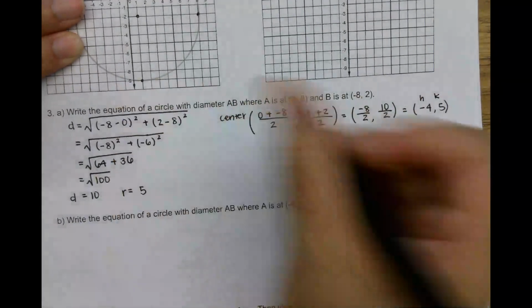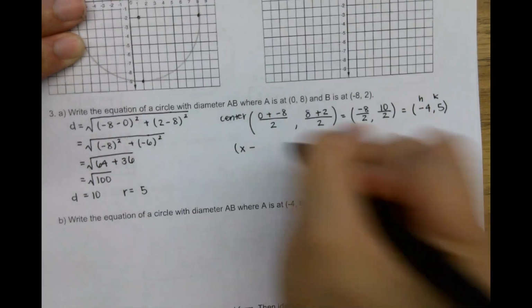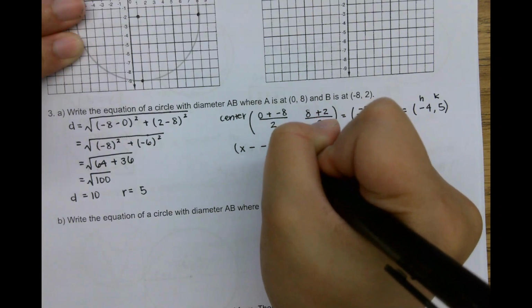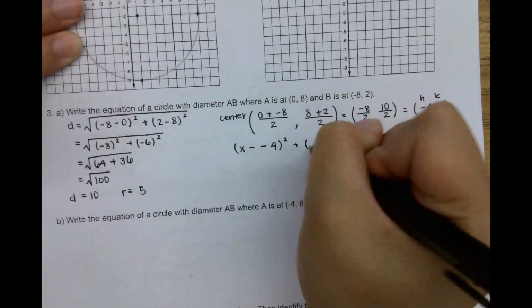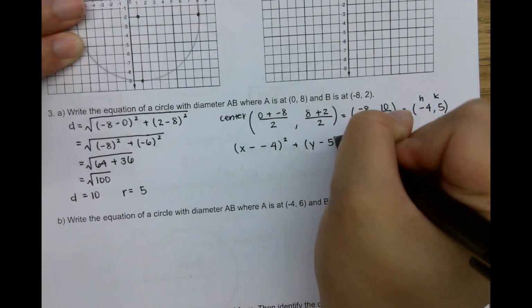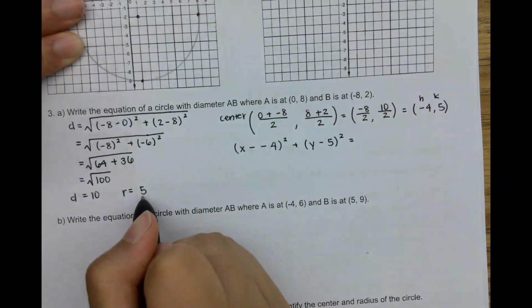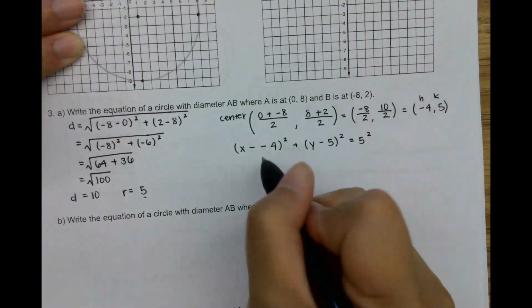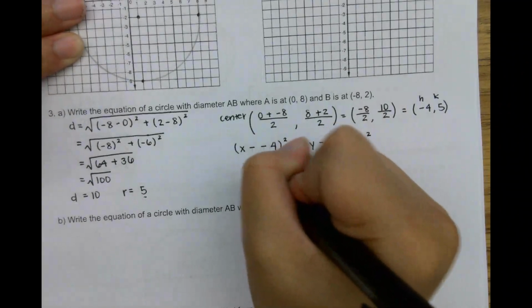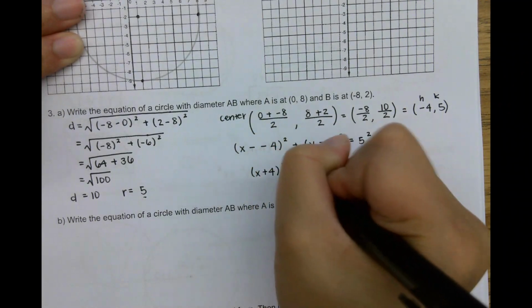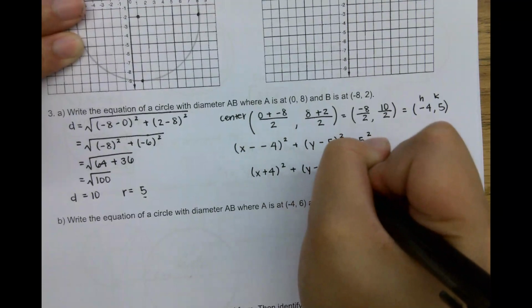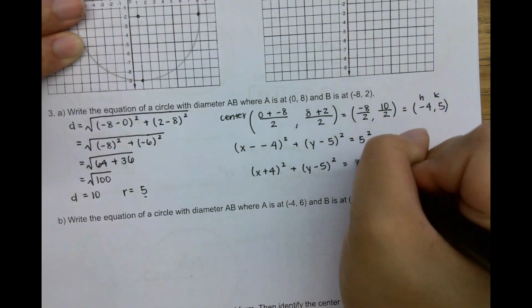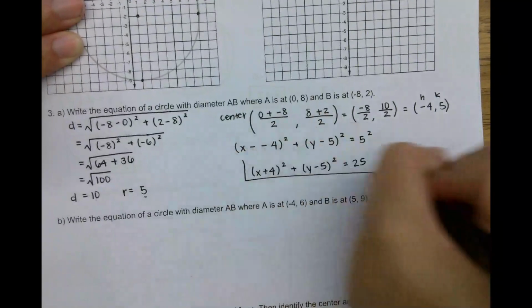I'm writing the equation. So x minus h, so (x − (−4)) squared, plus (y − 5) squared, equals my radius, which is 5 squared. Okay, simplify. Minus a negative is plus, so (x + 4) squared plus (y − 5) squared equals 5 squared, which is 25. And there you go.